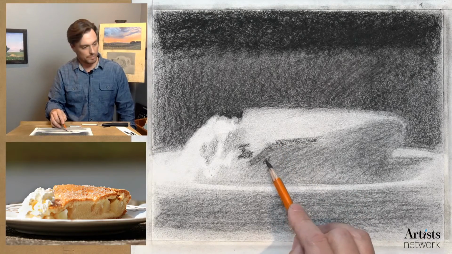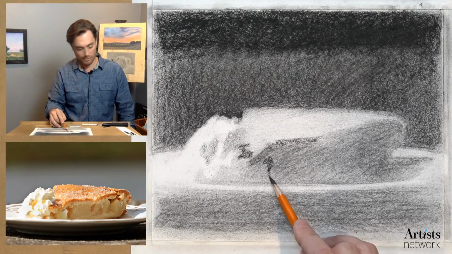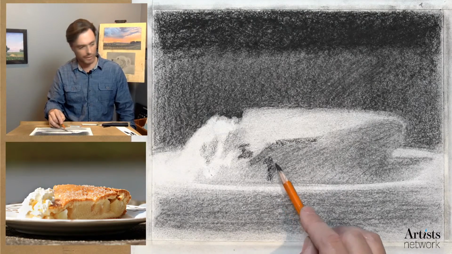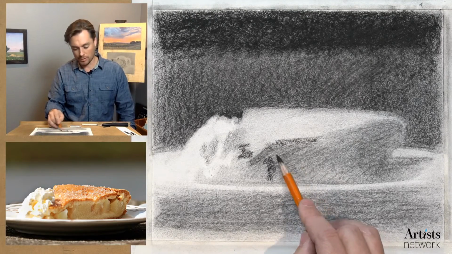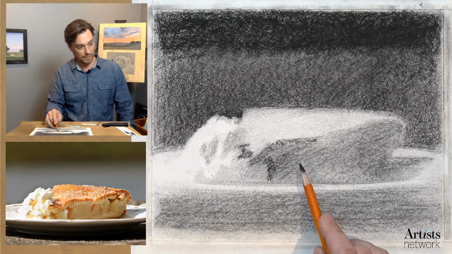And I could see some of these negative spaces in here that help to create the form. And I'm still trying to just think about them as abstract shapes more than anything.